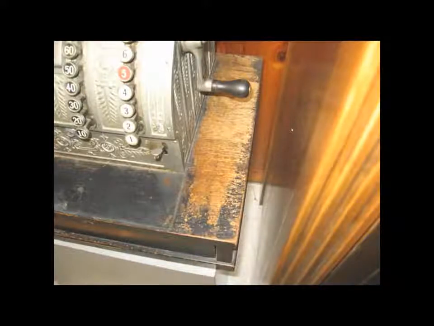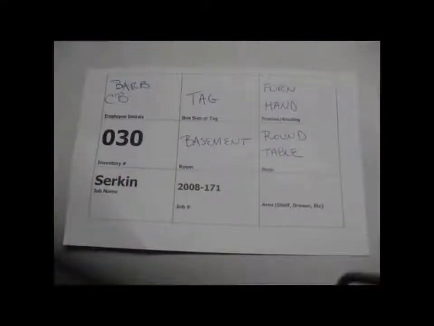And just so you know, I'm not showing you every single photograph from this job site. I only had one camera, and I'm not sharing all of my photos with you because it would just be too painful. I'm just trying to show you some basic concepts with these photos. Okay, our next item is a tagged item.